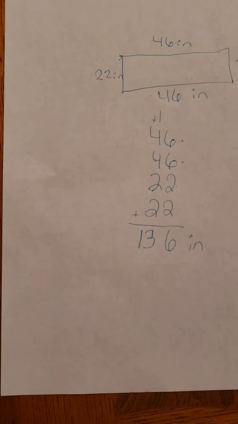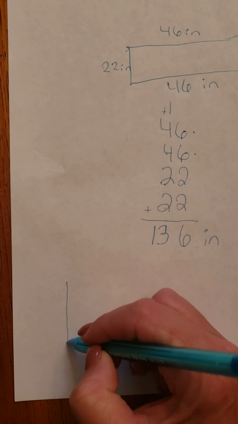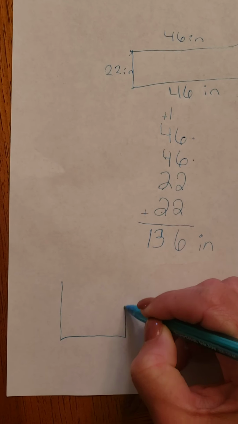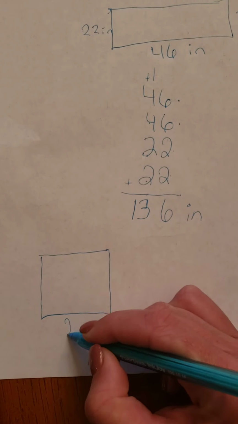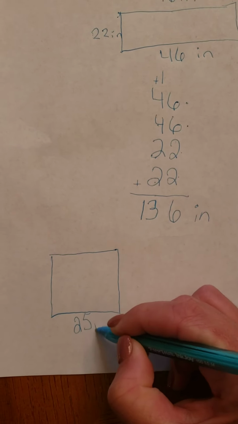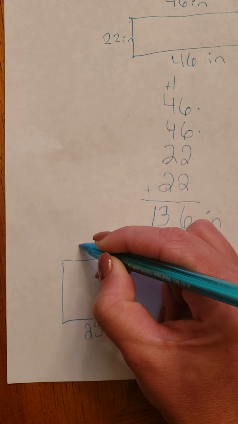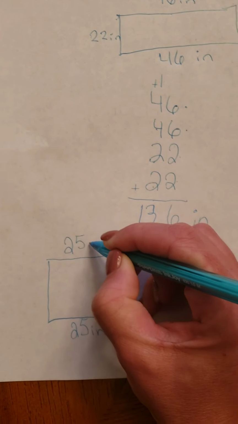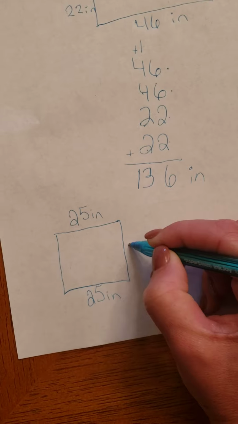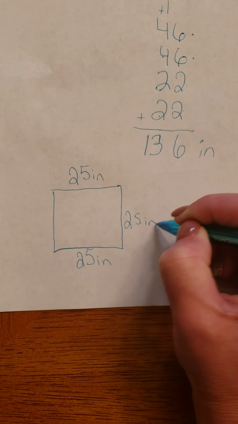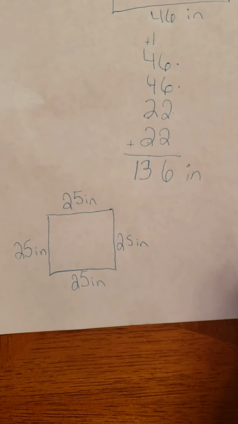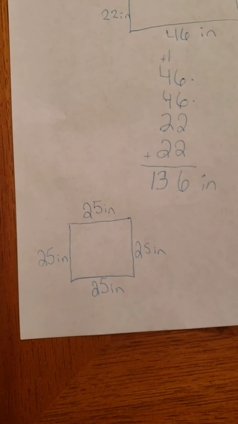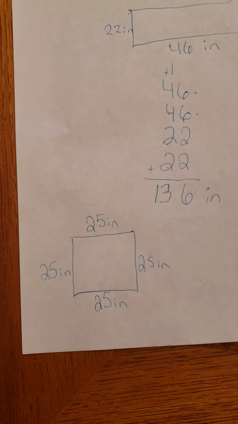So first, of course, we draw our model. And we knew the bottom was 25 inches. Because it's a square, they all must be 25 inches. Now, you have 2 choices here. You actually have 2 operations you could use. You could add, it's not going to hurt anything.